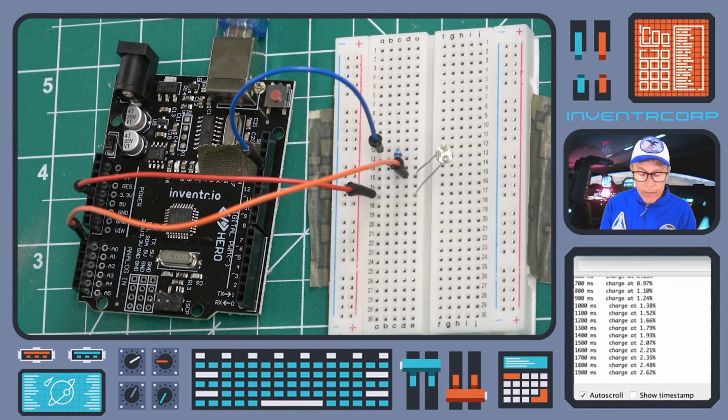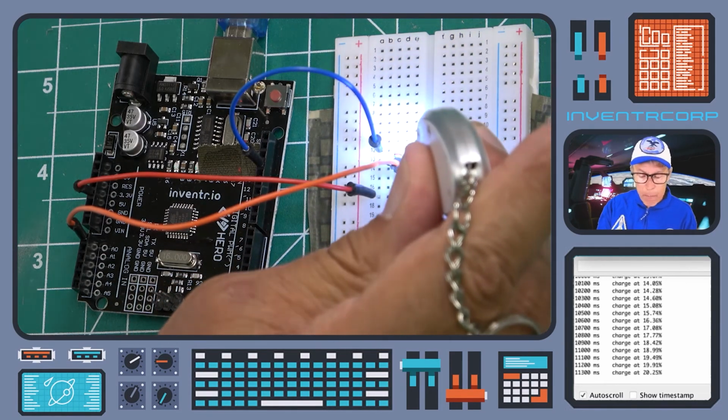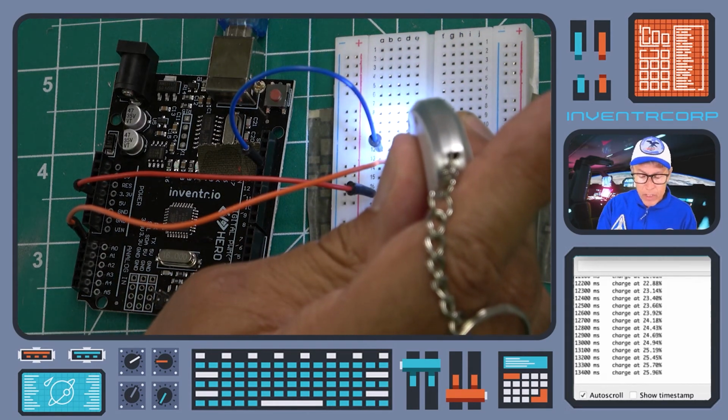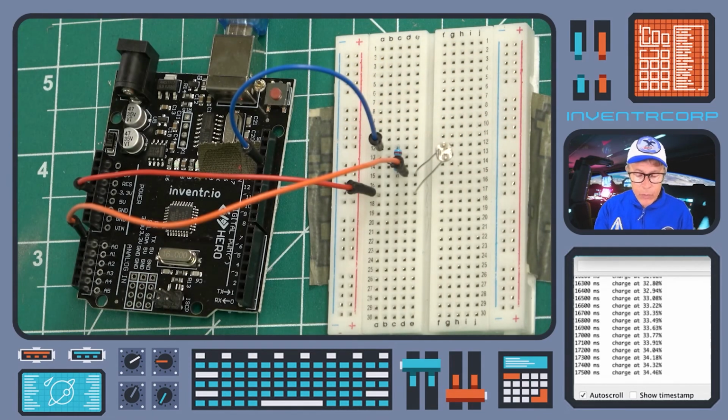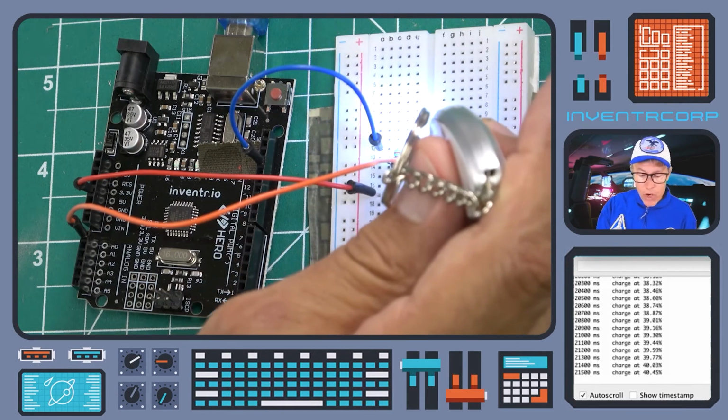And we now have updating information. You can see right now that the charge is slowly rising, 7%, 8%, 9%. What happens if I shine the flashlight on the photoresistor? Oh, now it's going up much more quickly. If I take the flashlight away, it goes back down to a slow rate of rise. Flashlight back, now it's charging rapidly again.